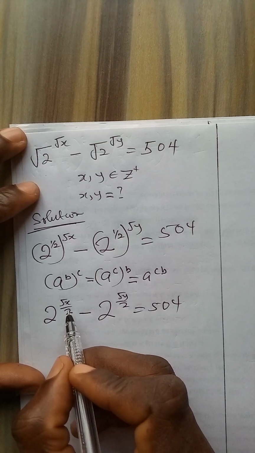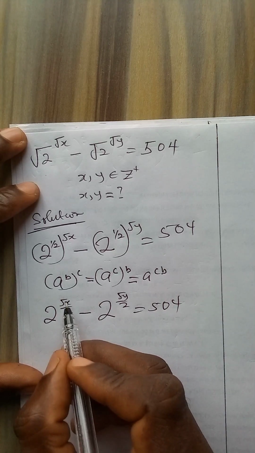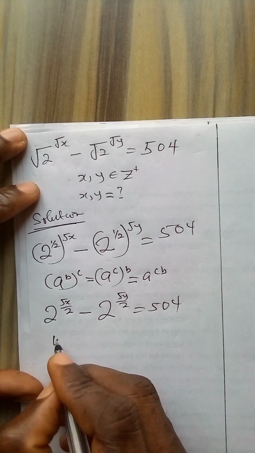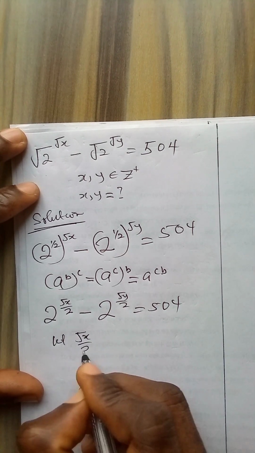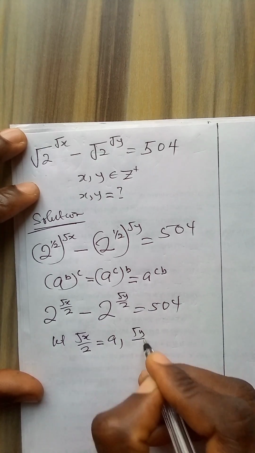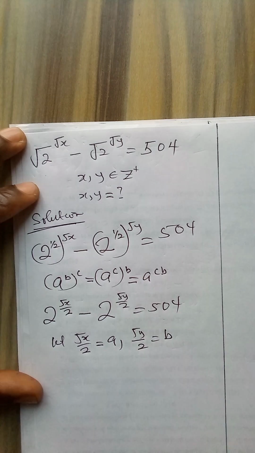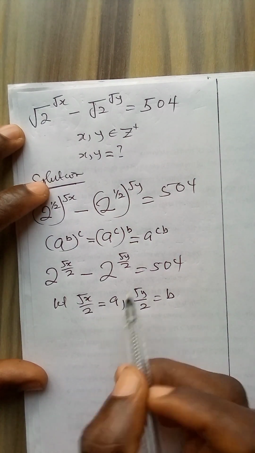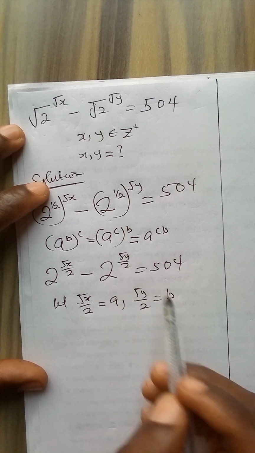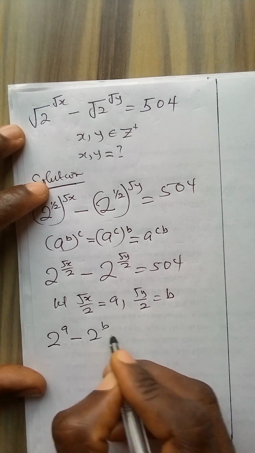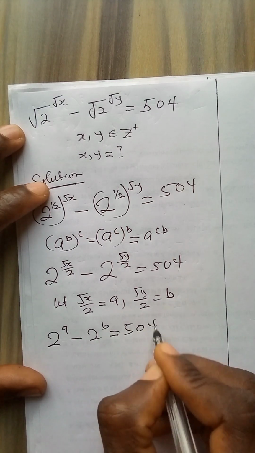Now, this power, I'm going to substitute it with another letter. So I will let root x over 2 be equal to a and root y over 2 be equal to b. Now where I see root x over 2, I will put a there, and where I see root y over 2, I will put b there. So I have 2 to power a minus 2 to power b is equal to 504.